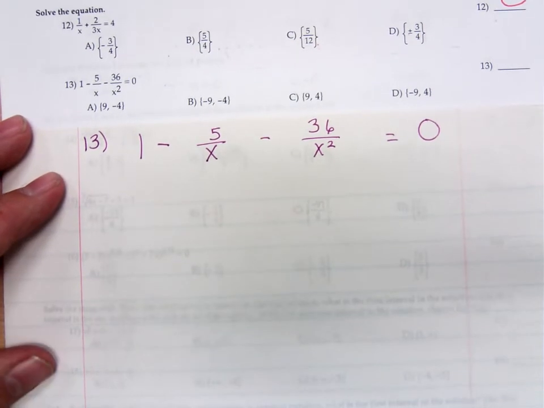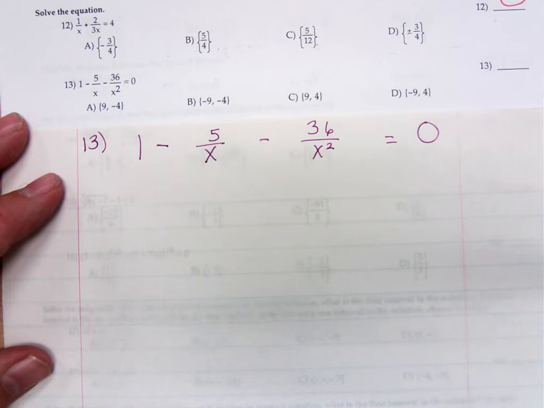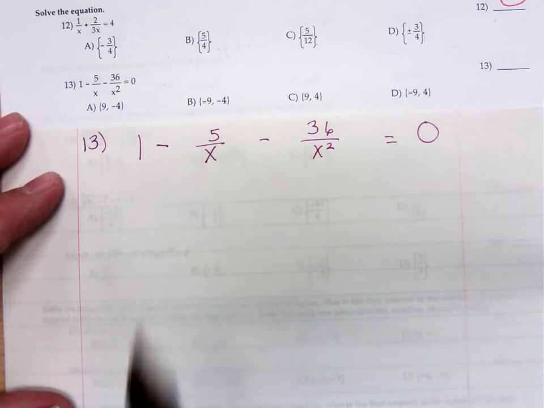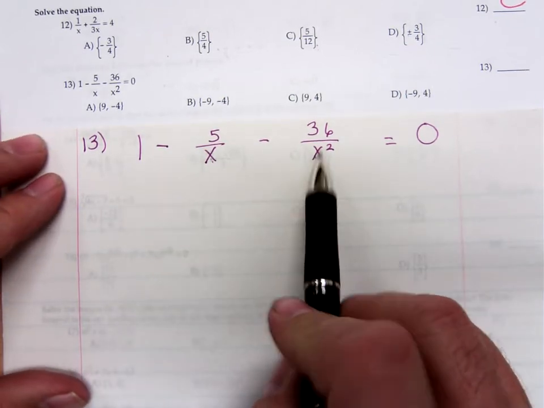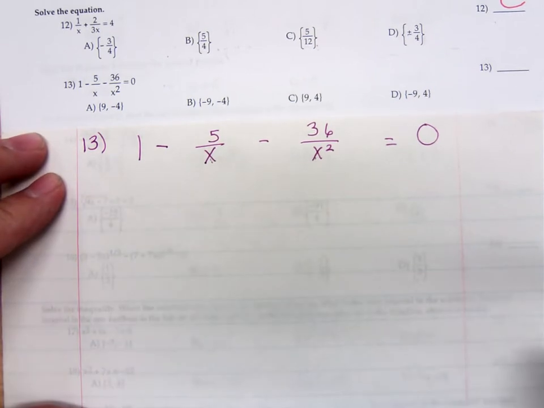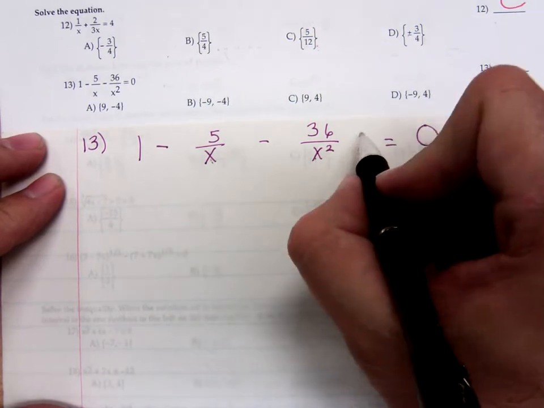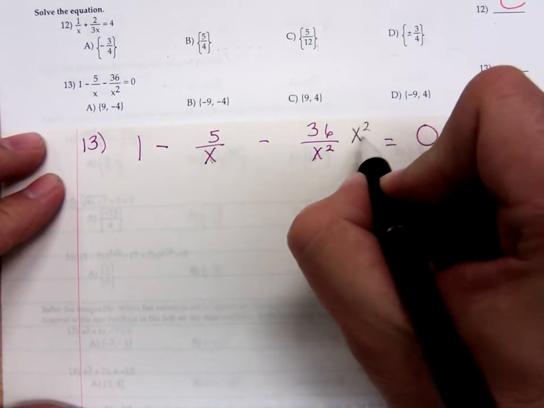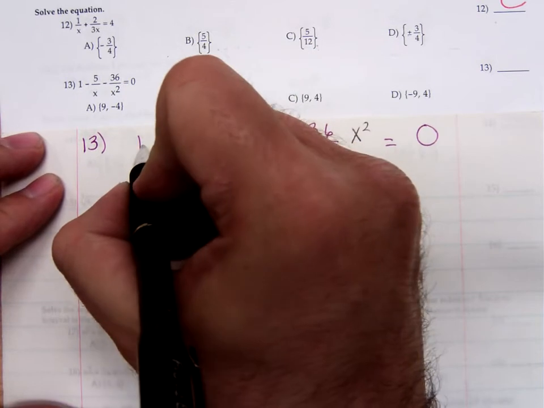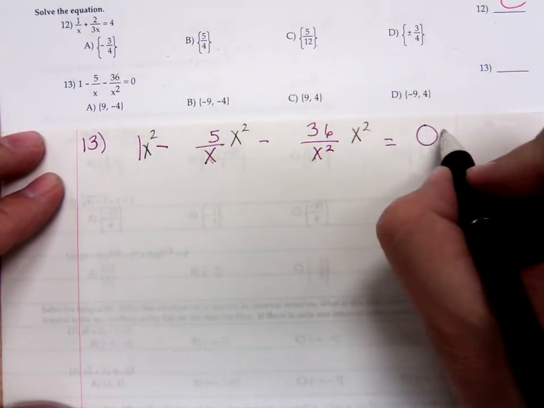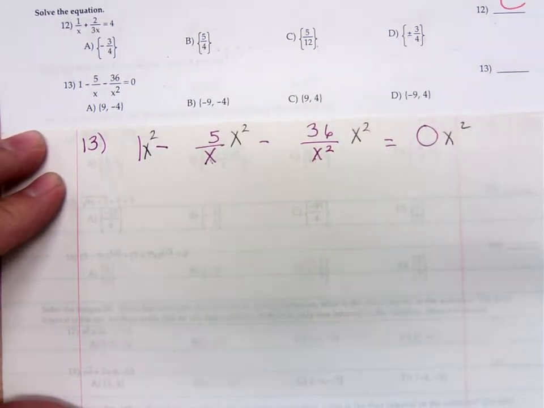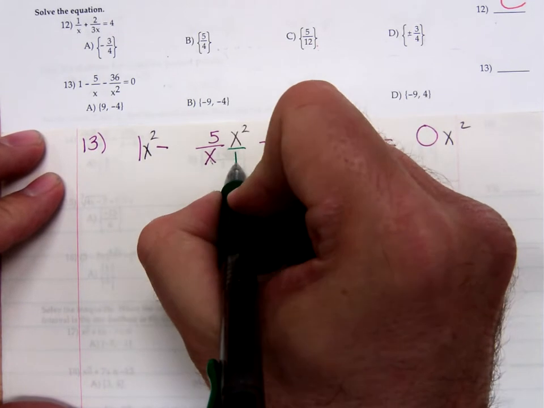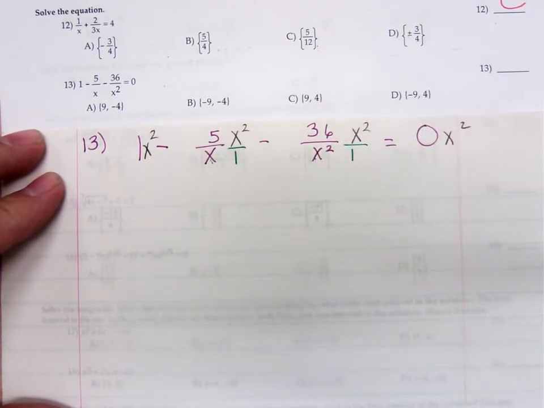Well, we need to get rid of the fractions. So we have an x and an x squared. What could I multiply straight through by that'll cancel out both of those denominators? x squared. So I'm going to multiply straight through by x squared. Theoretically, even the 0 gets multiplied by x squared. I'm going to write that x squared as over 1 right here, just so you can see the cross canceling.